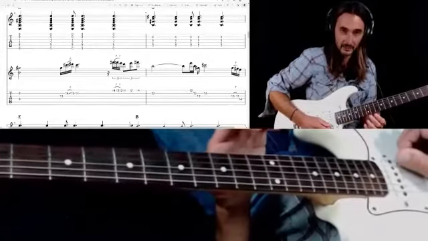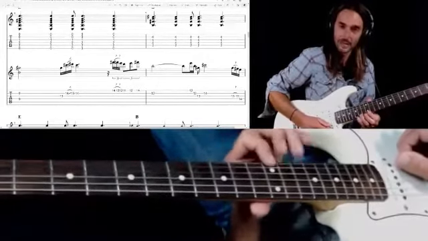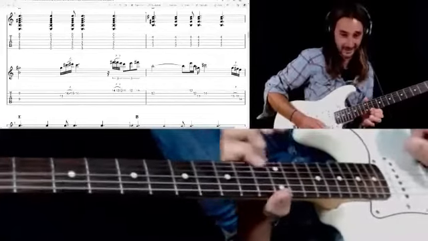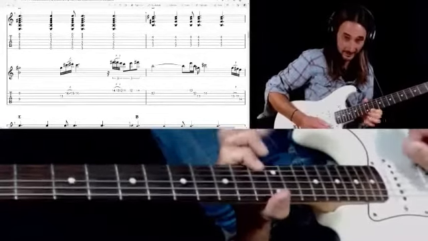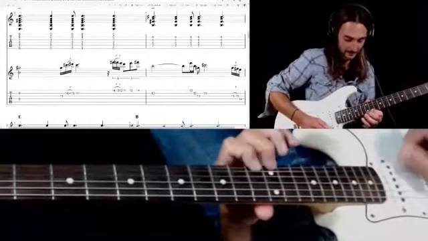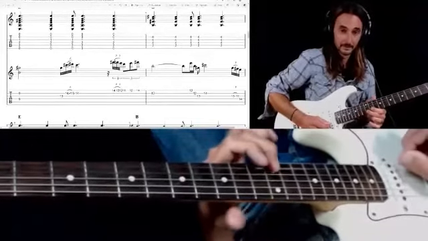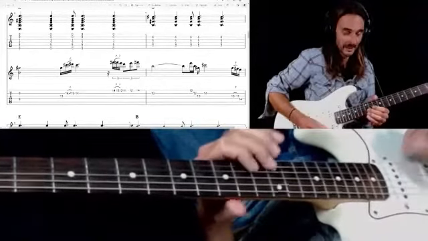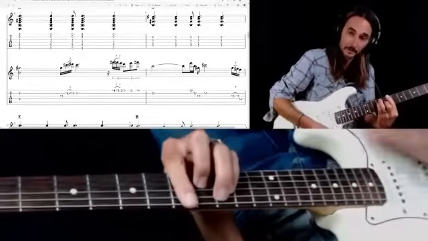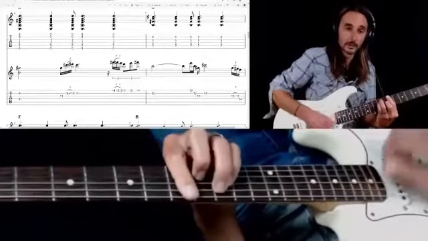Really sweet lick. Sweet articulation too, because he kind of holds that 5th out. And he lands right on that B. That's right as the rest of the band's coming down on the B chord.